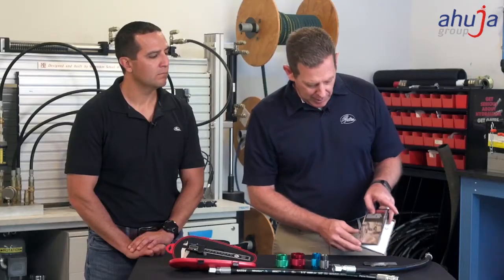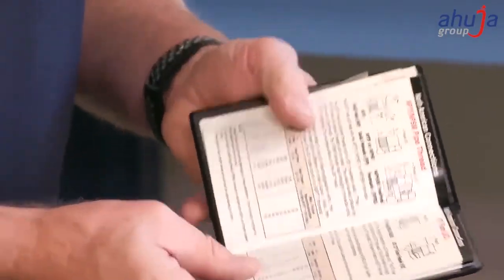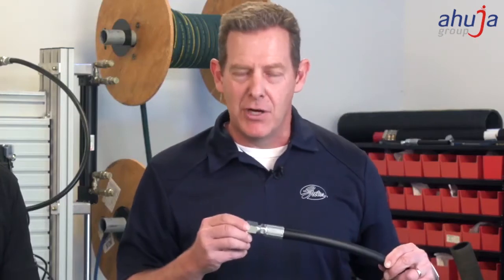So you know you're dealing with a female JIC connection that also has 16 threads per inch. So let's take a look at the thread ID kit for JIC connections. That matches up with a -8, so this termination is an 8 FJX.